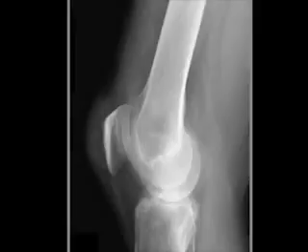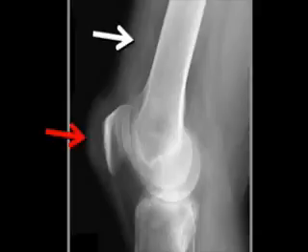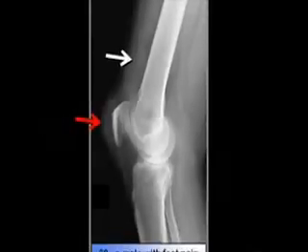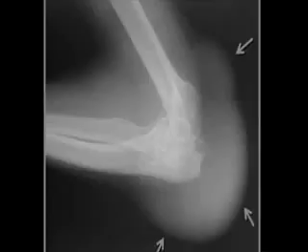Well, the first abnormality is the white arrows pointing to the presence of a suprapatellar effusion, which we did talk about. We didn't talk about the prepatellar bursa, which is also distended and which contains fluid in this patient. I'm going to show you this image of this patient's elbow. And what you see here, the gray arrows are pointing to a huge olecranon bursitis with fluid in the olecranon bursa. There are also erosions of the distal humerus and the proximal ulna. This combination of findings is characteristic for gout.